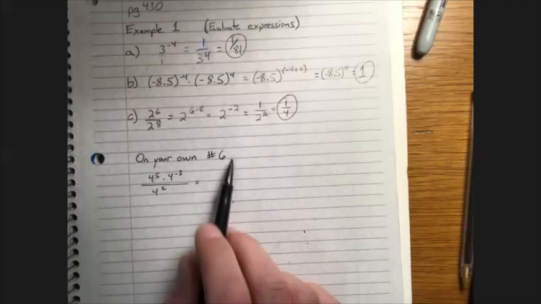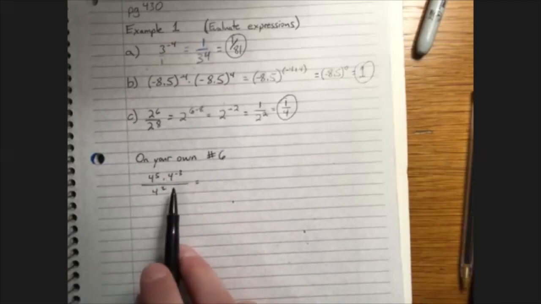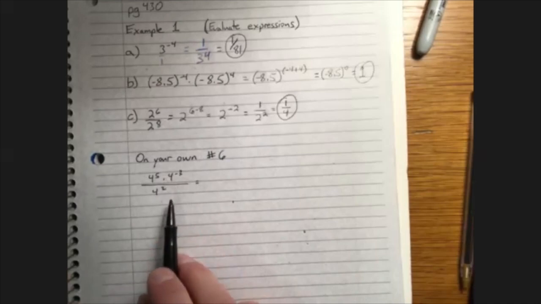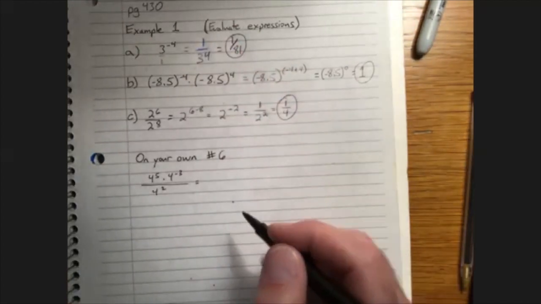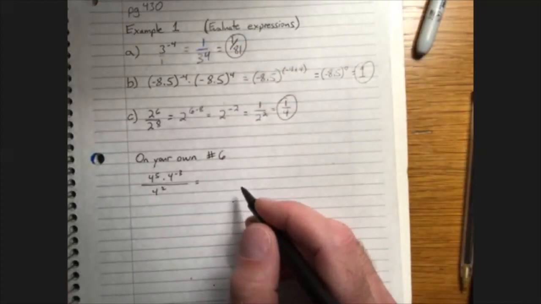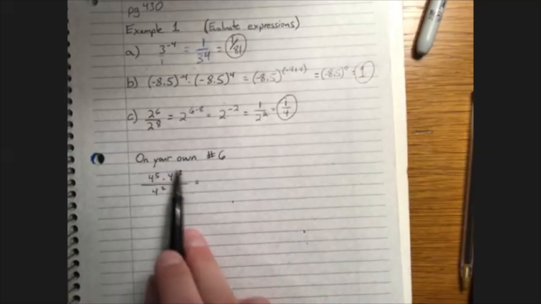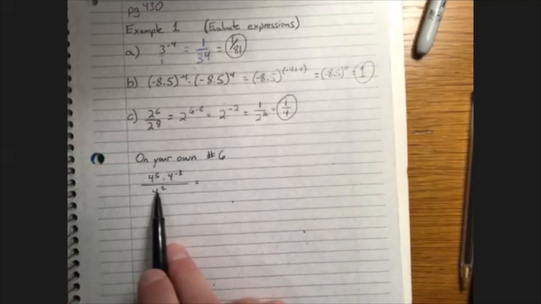Okay, so this is one of the on your own questions, and I'm just going to show you how to do this one, and then you can do the other 5 as practice, because this one's a little bit more involved than the examples that we did. When I look at this, I'm seeing two different properties. I'm seeing this property where we need to multiply these two powers, so we're going to add the exponents, and then we're going to have to divide, so we're going to have to subtract exponents.